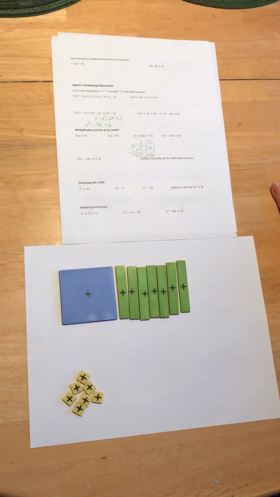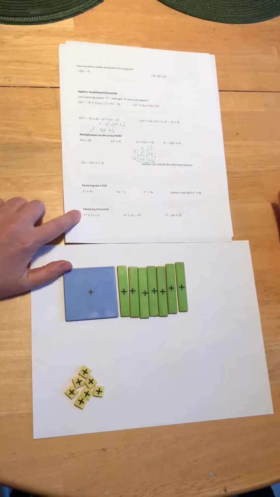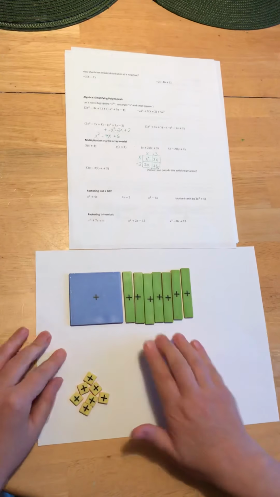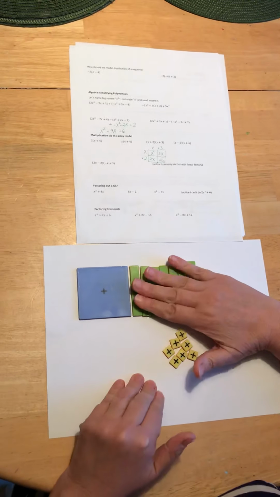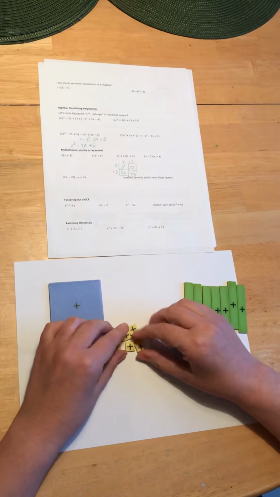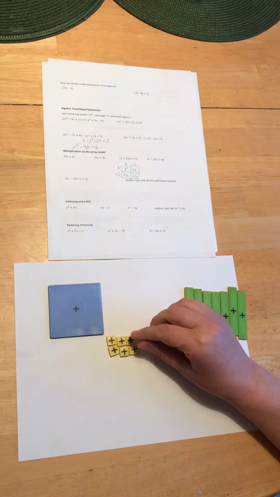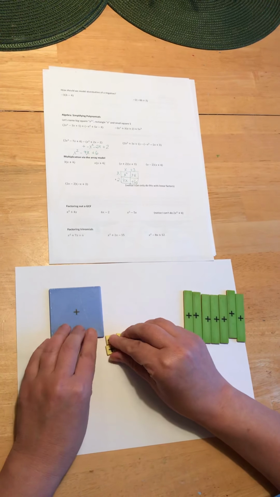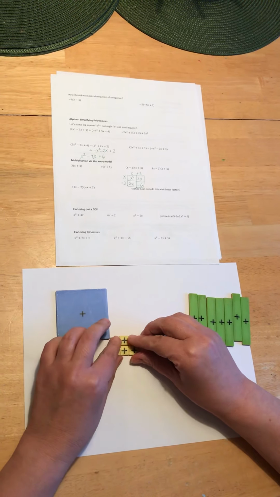Okay, so we're going to be factoring trinomials. We're going to start with this example. And so I laid out x squared plus 7x plus 6. So the way that this works is you start with the x squared, and then you arrange the c term. Oh, wait, I have 7. Okay, you arrange your c term down at the bottom.